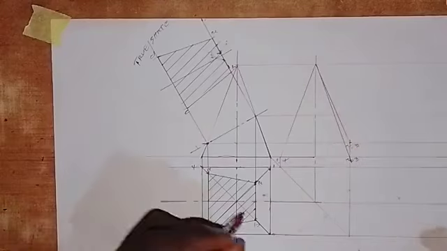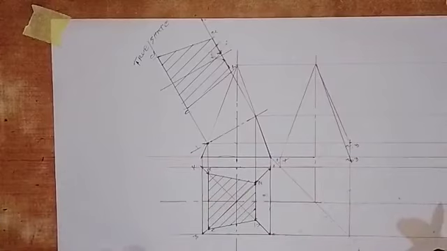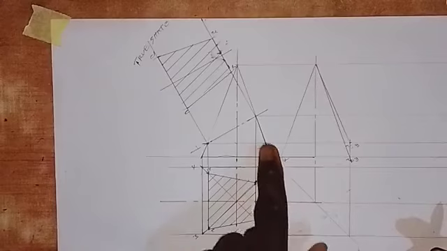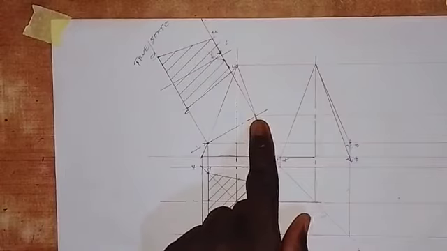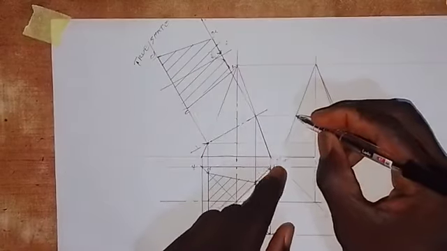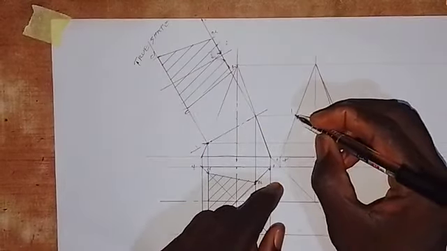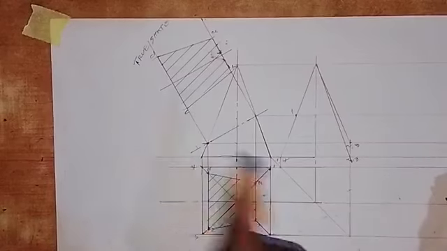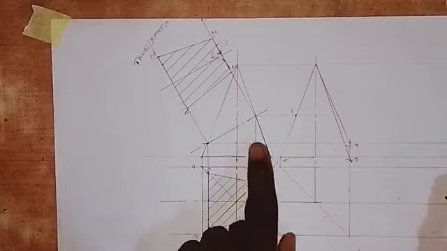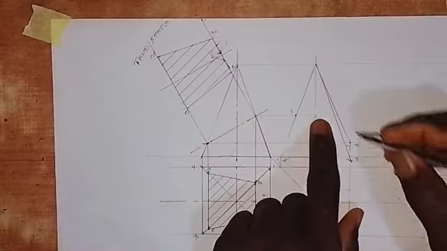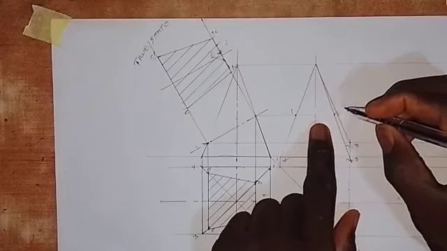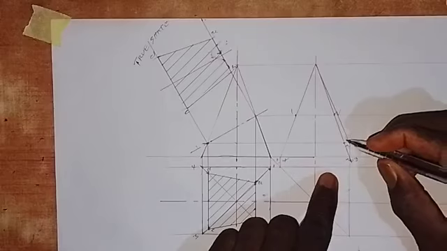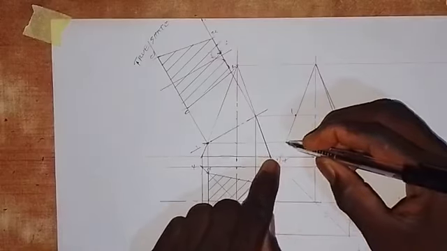All right, so let's locate the point. Look at what we have here. Here we have 1. We have 1 at this point. So this point here will be point 1. Then where do we have point 2? We have point 2 along this line. So here is point 2. Then where do we have point 3? We have 3 and 4 here. So this is point 3, and this point here is point 4.